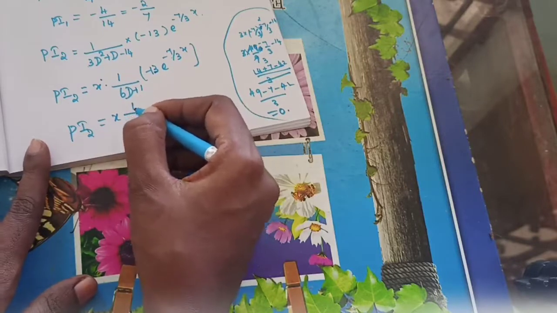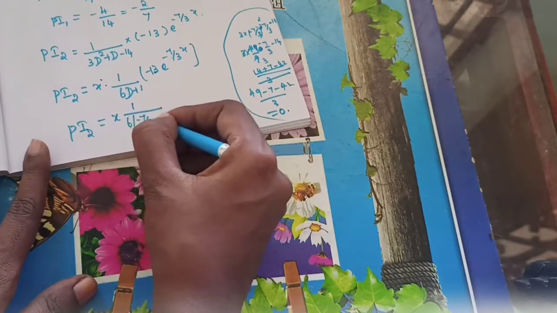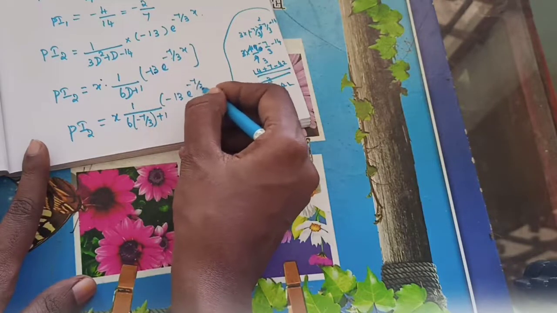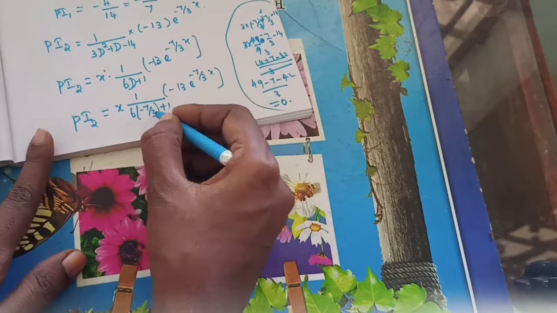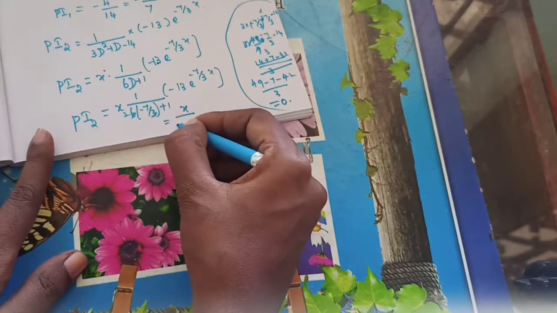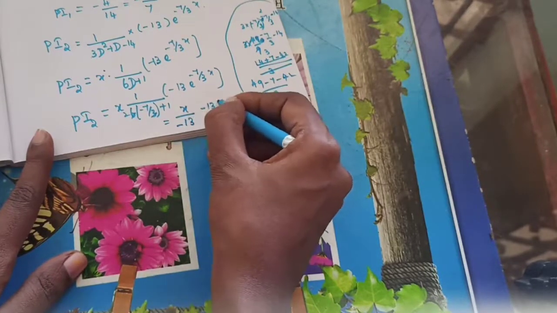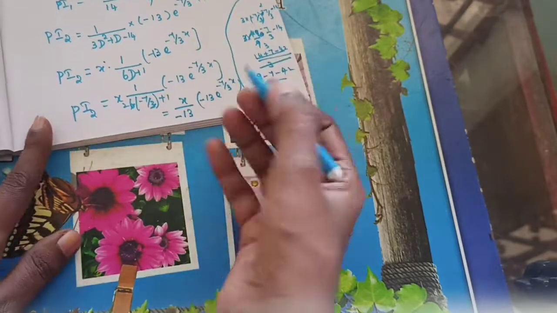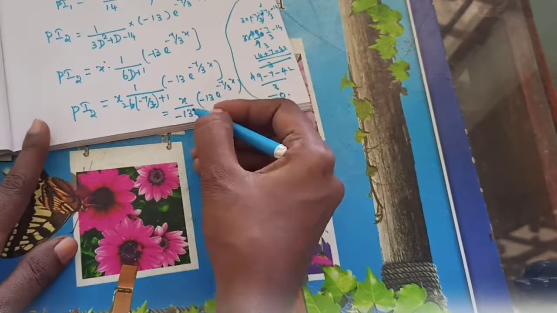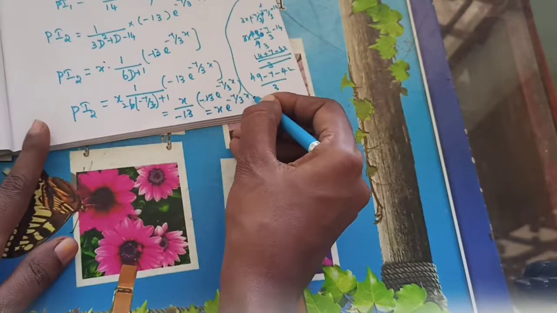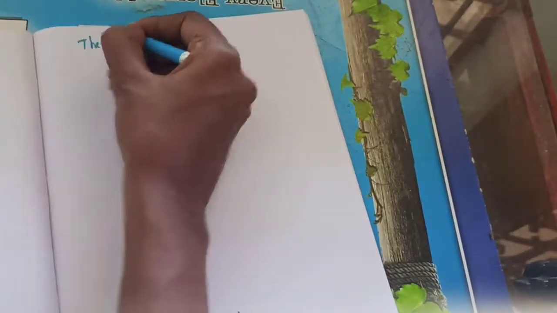If it is not 0, no problem. So 6 into minus 7 by 3 plus 1 minus 13, e power minus 7 by 3 into x. So you will get, cancelling, minus 14 plus 1 minus 13. So x by minus 13 e power minus 7 by 3 into x. If it is 0, then we go to the next step; otherwise we stop here. The minus 13 will be cancelled, so x into e power minus 7 by 3 into x. This is particular integral 2. Substitute, then write down the general solution.